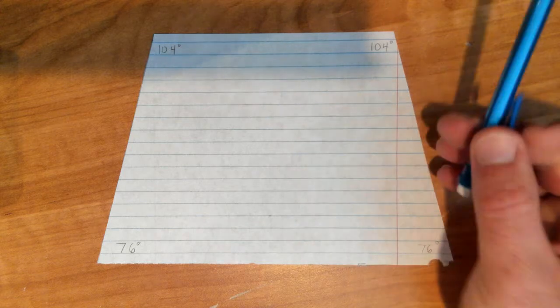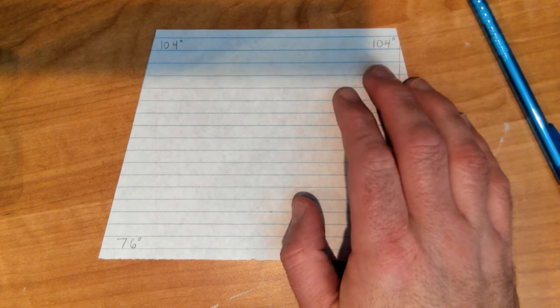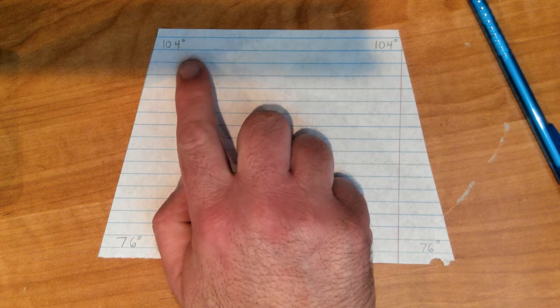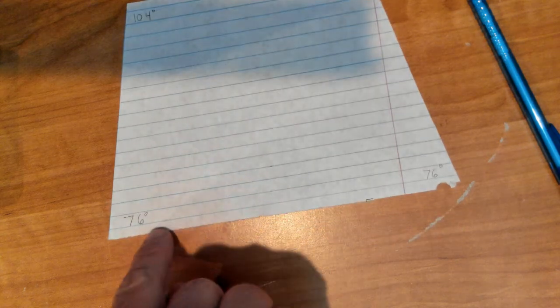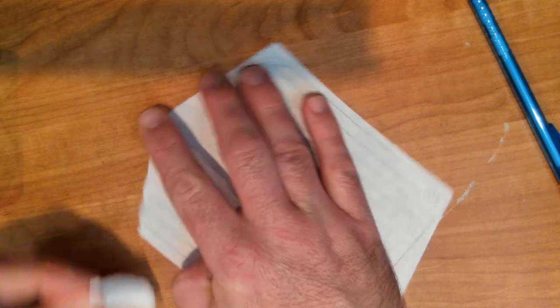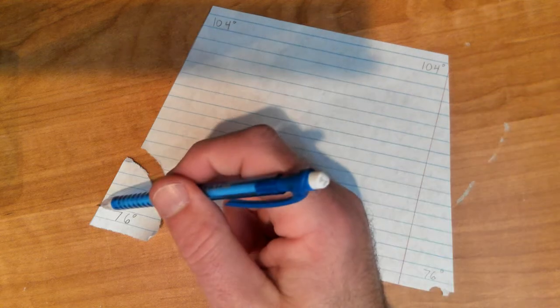Now, mathematically, you can see why that works, but I'm going to show you something else. Here's my obtuse angle, right? My 104. Here's my acute angle, 76. I just tore that off. Remember, the angle is this measurement right here, right? 76 degrees.